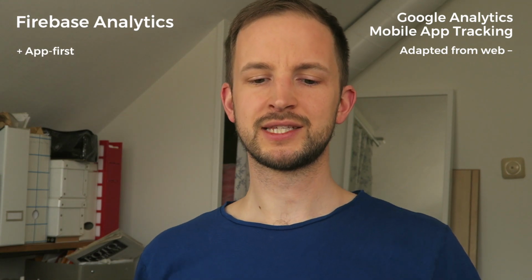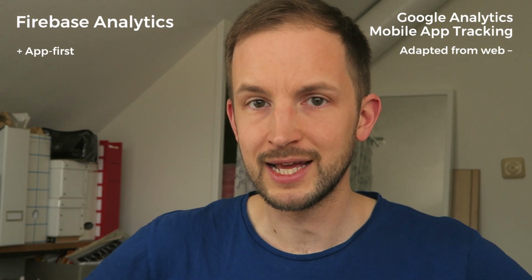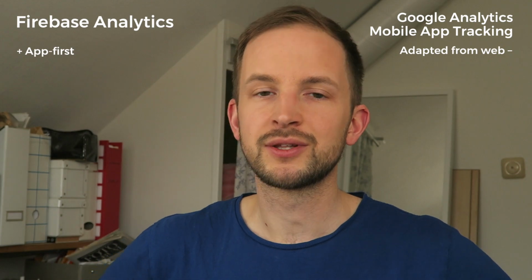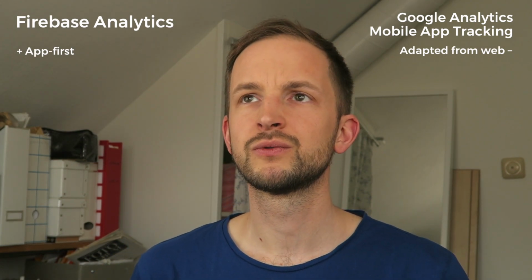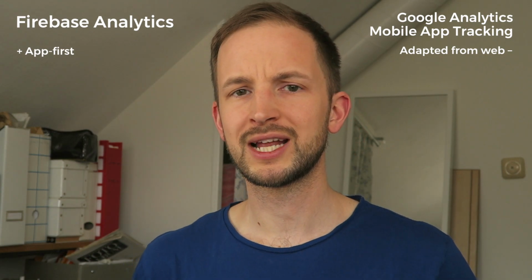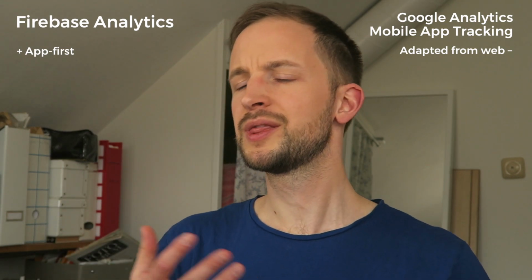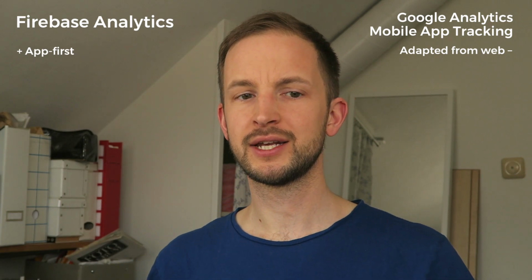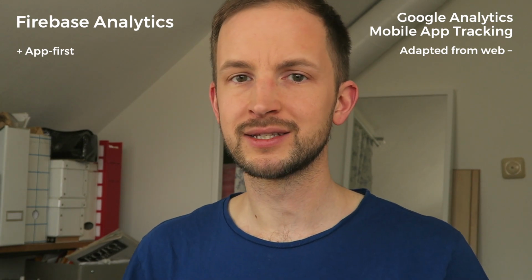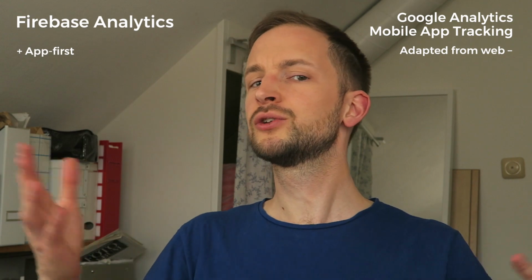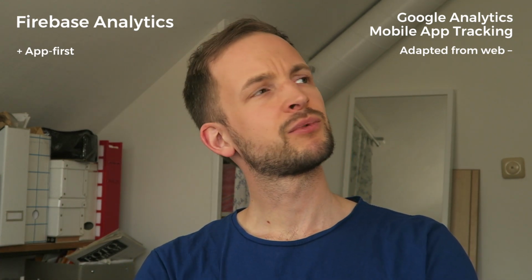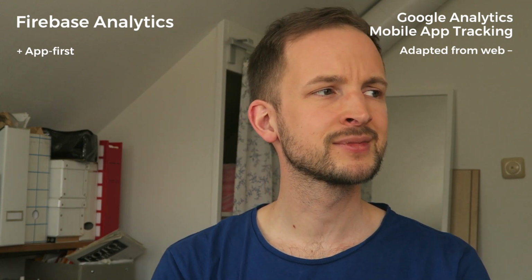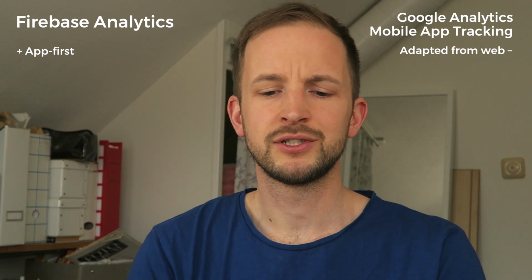That is the big basic problem with the Google Analytics legacy app tracking, that it's based on the concept of sessions, whereas in the mobile world we don't use sessions, we're more like instances. We open the app and do something, and then we can do something else right after that, or we can do it in a couple of months from now. But the whole session-based approach, it's not the best fit.